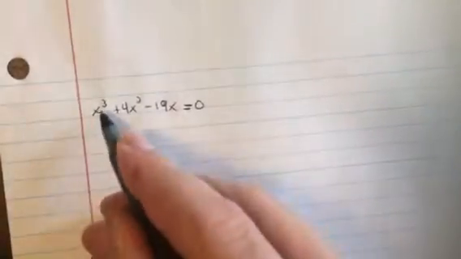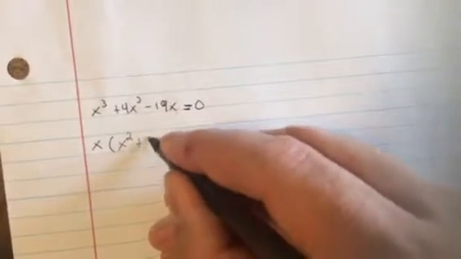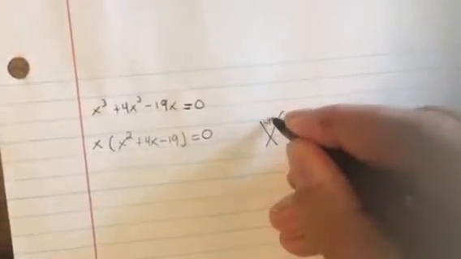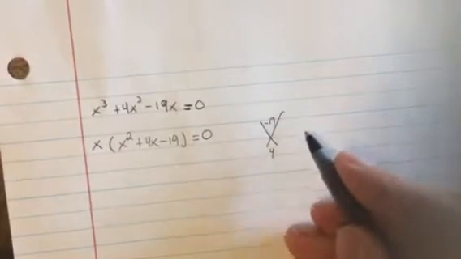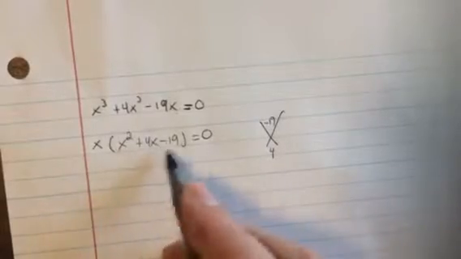This is a cubic equation, although it's a pretty easy version of a cubic. You'll notice that even though there's a cubic, we can factor out an x because they have a common factor. So it's x times x squared plus 4x minus 19 equals 0. And I'd like to find two numbers that multiply to make negative 19 that add to be 4. But 19 is prime. Only 19 times 1 gives you 19. And those don't add to 4. So this is not factorable.